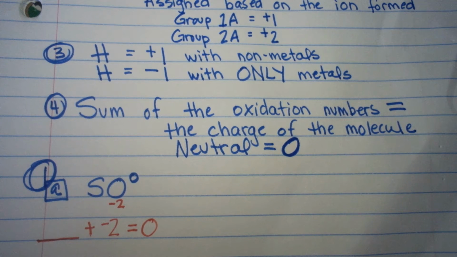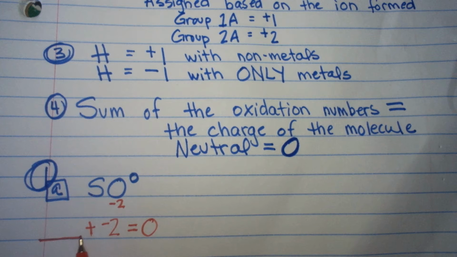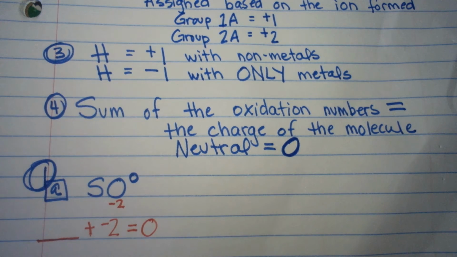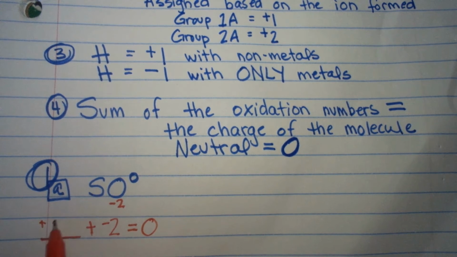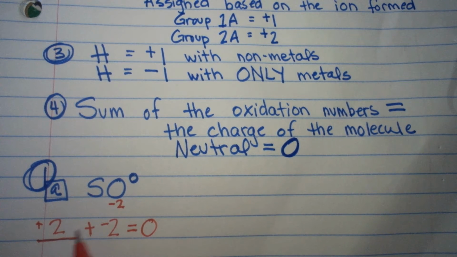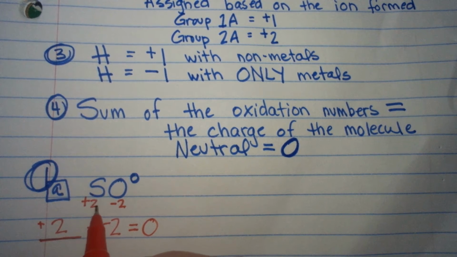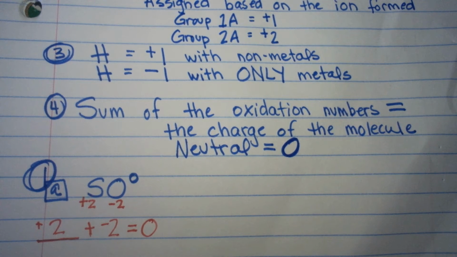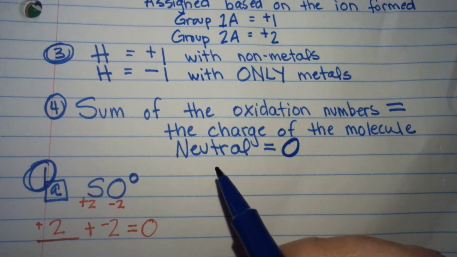It's a little bit of algebra, right? So what plus -2 equals 0? +2, right? So then I know, okay, well, the oxygen was -2, so the sulfur has to be a +2. Does that make sense? Kinda? Okay, let's do some more examples.